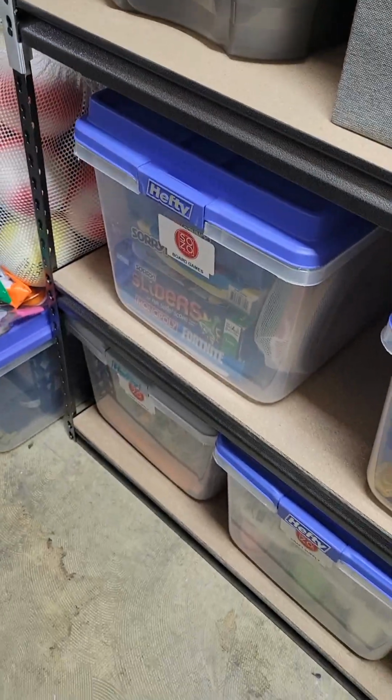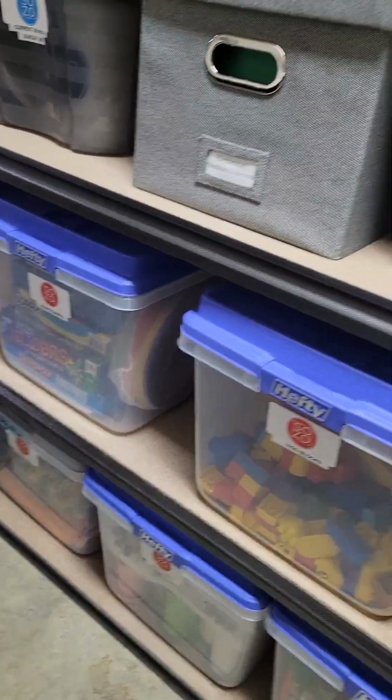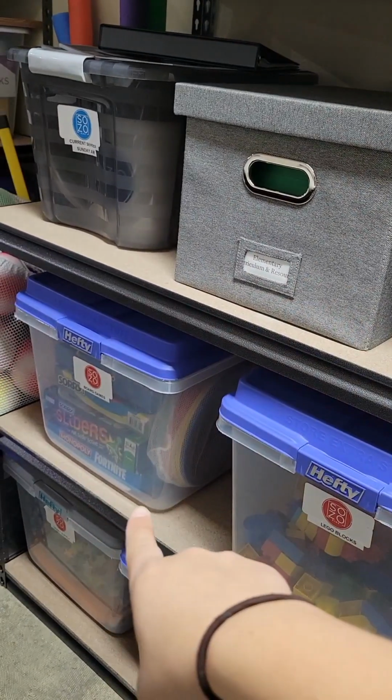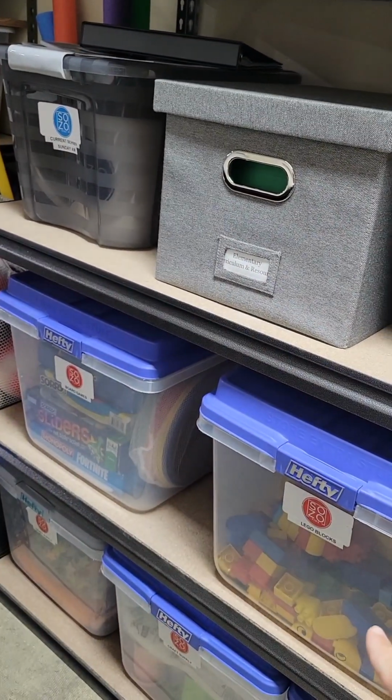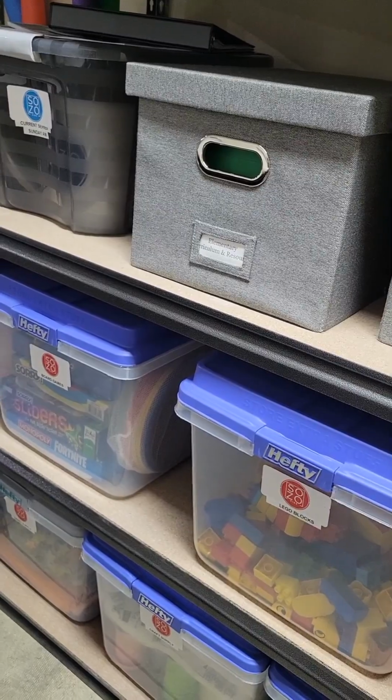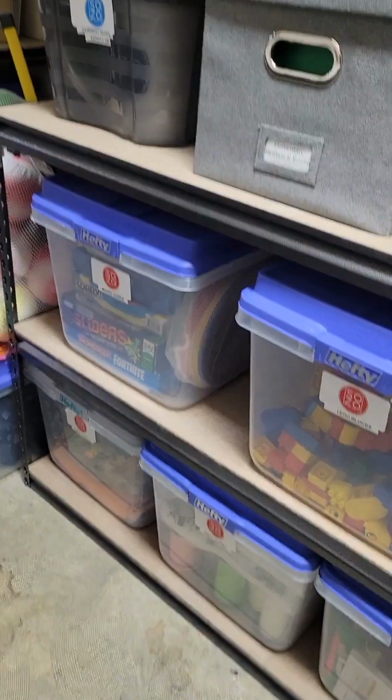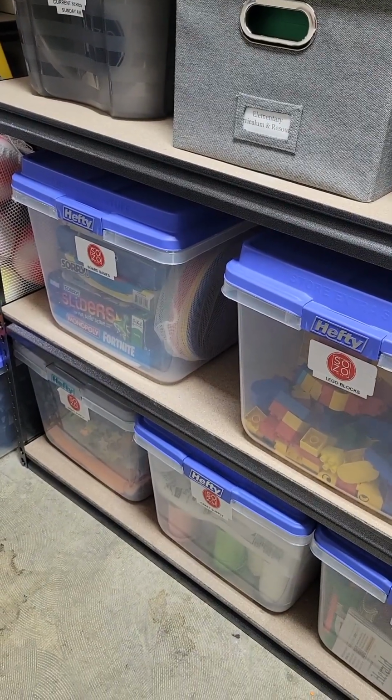The next two shelves down are materials that you will probably use on a regular basis. We have our board games and things in here. Our Legos, we use those every single Sunday. And then at the bottom is some additional craft supplies and props.